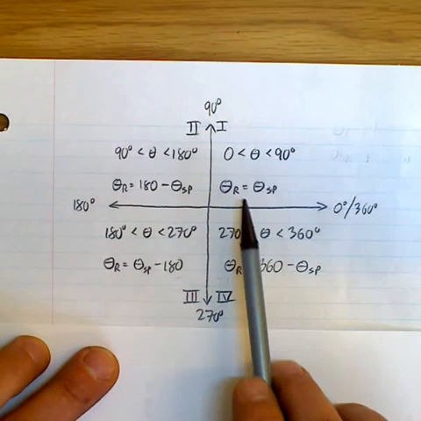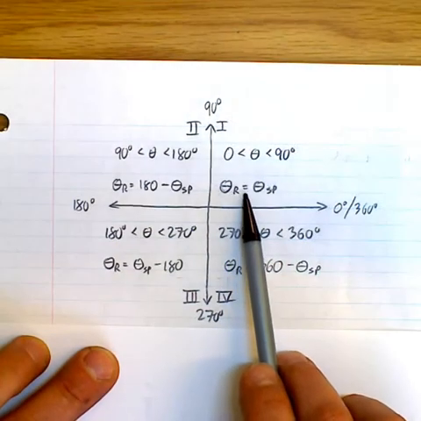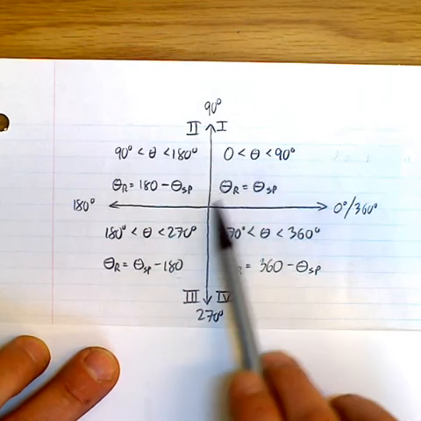And now this is our summary again of what we were just showing you, that your reference angle is equal to your angle in standard position here because it's just the same, right?